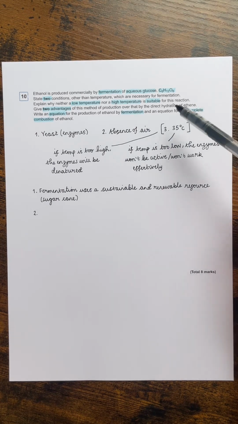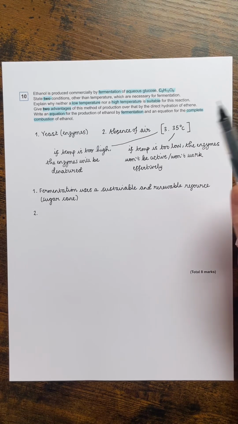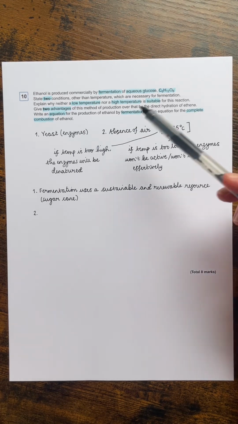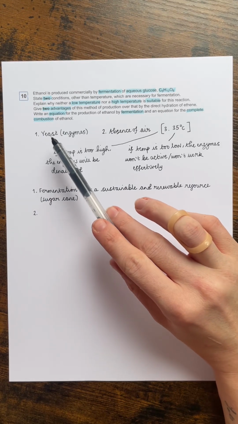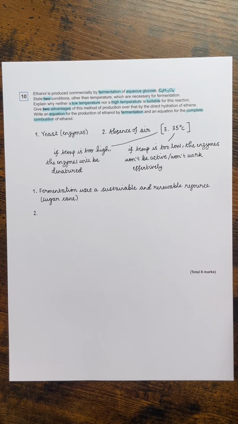Whereas, again, direct hydration of ethene, we've got about 60 atmospheres of pressure, so 60 times the pressure that we can do fermentation at. Our yeast is again a natural sustainable catalyst, whereas for the direct hydration of ethene, we would be using phosphoric acid.